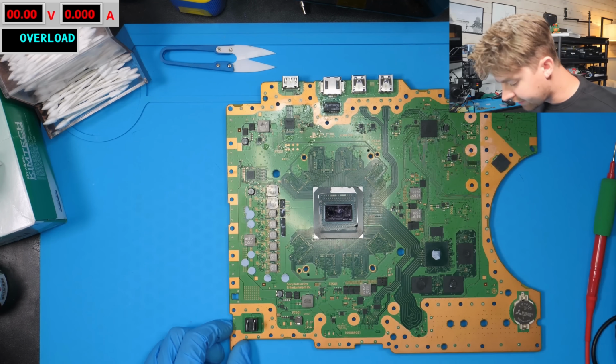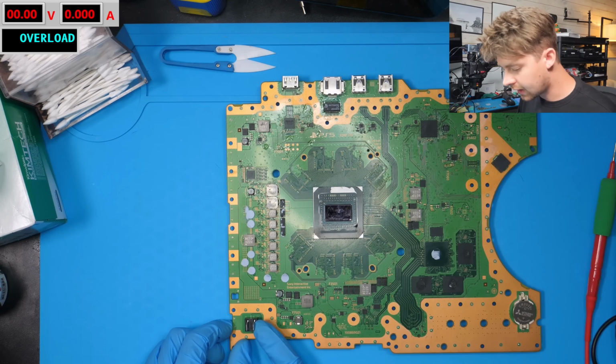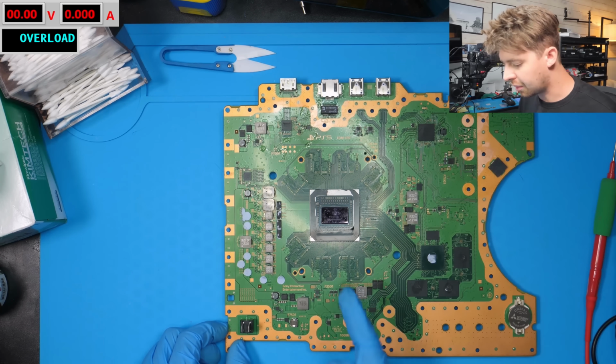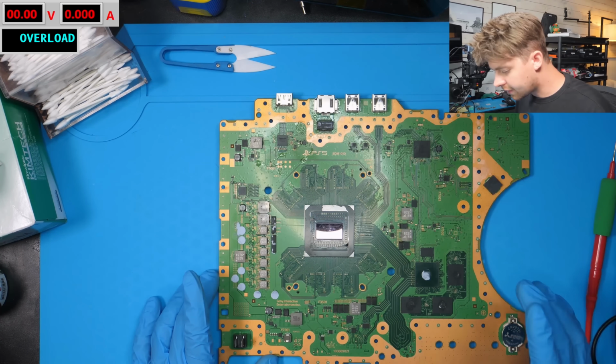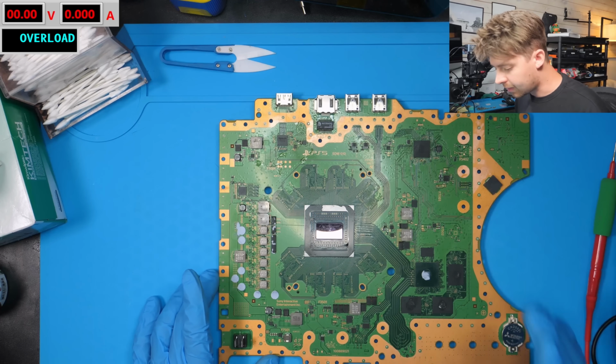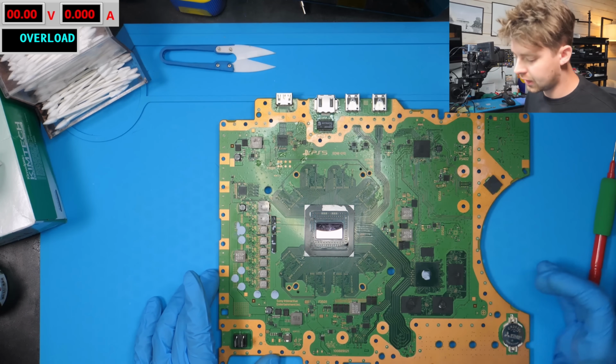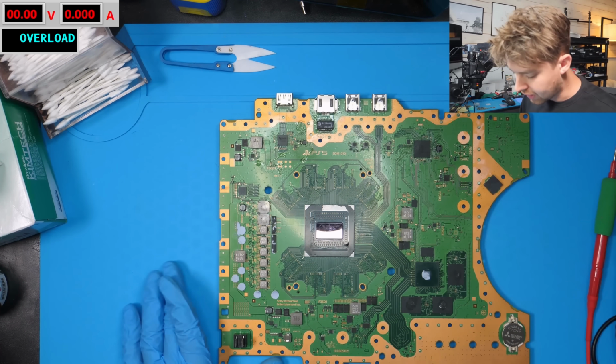But I'll tell you right now, if I were to inject voltage into this rail, I would almost certainly kill the board completely and it would be unfixable. This is a very, very important and actually somewhat common scenario that we need to understand fully as technicians before we just jump straight to voltage injection.